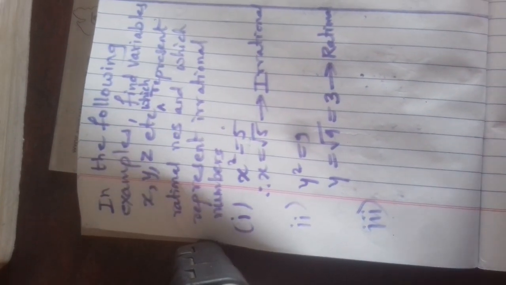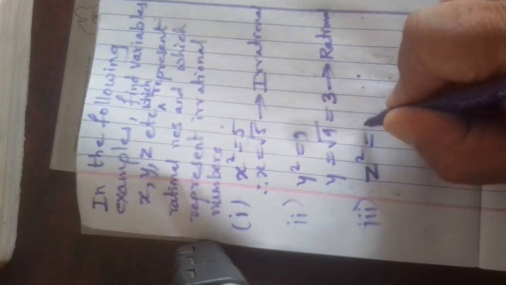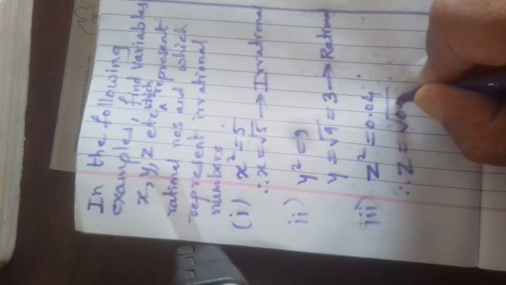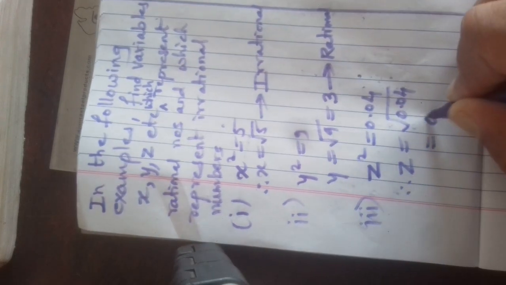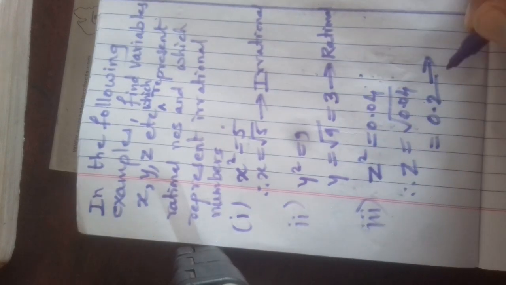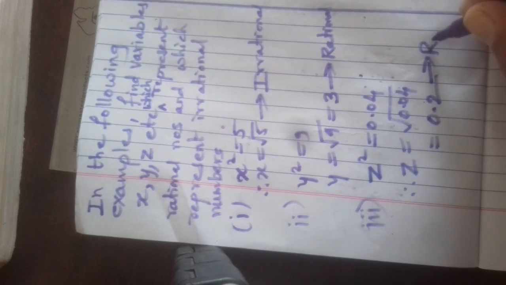Okay, let us see the third sum now. Third sum is z square is equal to 0.04. So what will z be equal to? Square root of 0.04. And if you find the square root of 0.04, it comes out to be 0.2. And 0.2 is a rational number because 0.2 you can represent in the form of 2 upon 10. 2 by 10 is 0.2. So it is again a rational number.